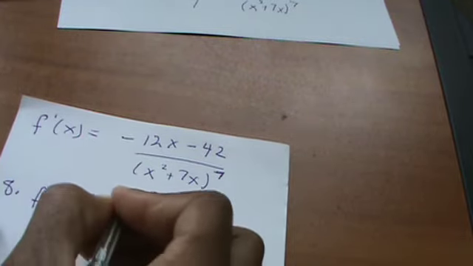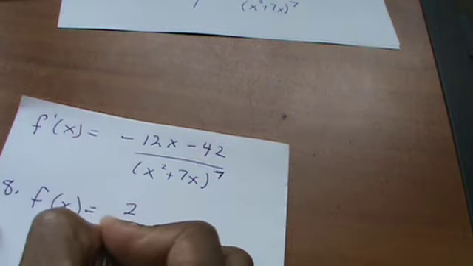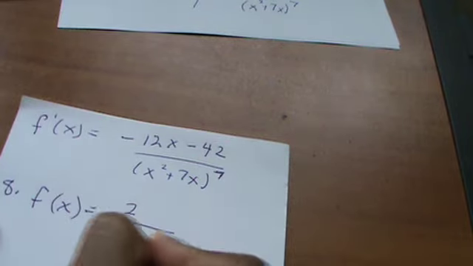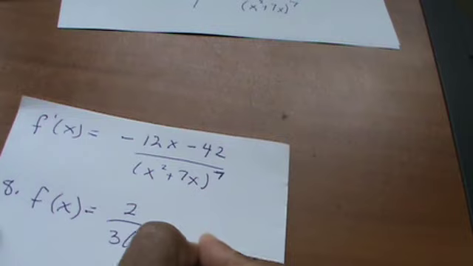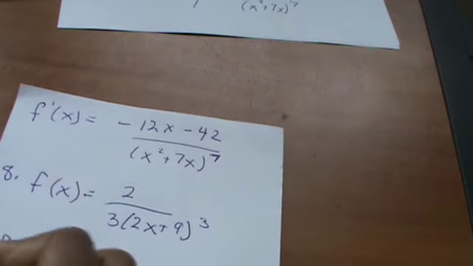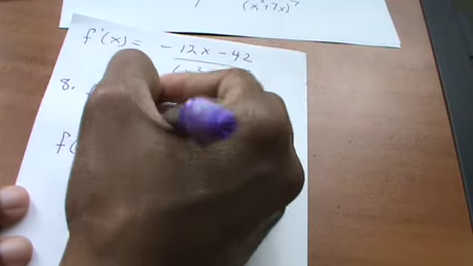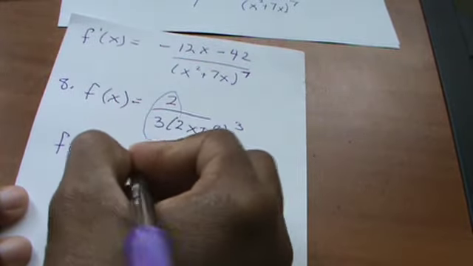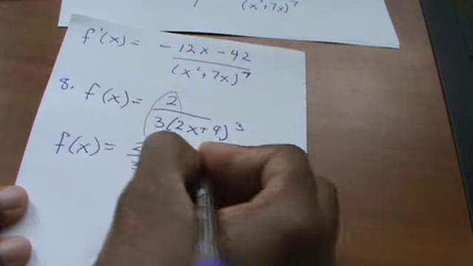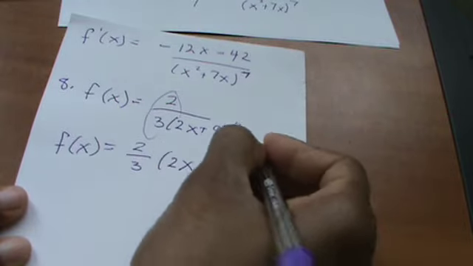2 over 3 times 2x plus 9 cubed. All right, so the rewrite on this is simply, remember I said leave the numbers alone? 2/3 times 2x plus 9 to the negative 3 power.